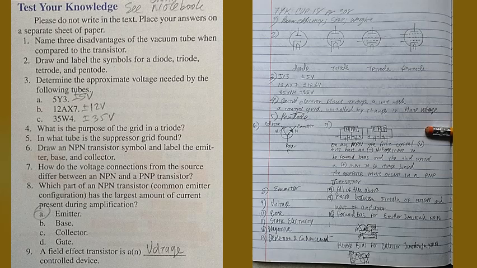Question 8. Which part of an NPN transistor common emitter configuration has the largest amount of current present during amplification? And the answer for that is the emitter. Question 9. A field effect transistor is a voltage controlled device.